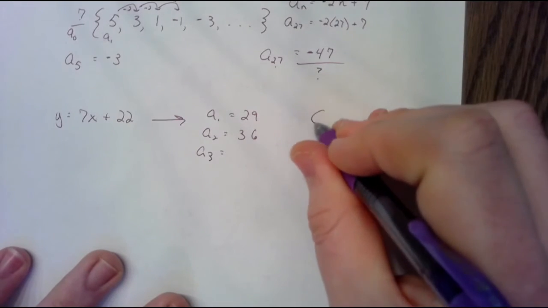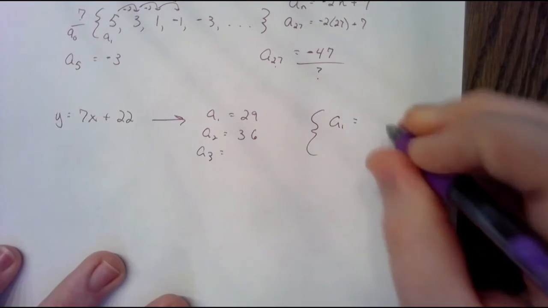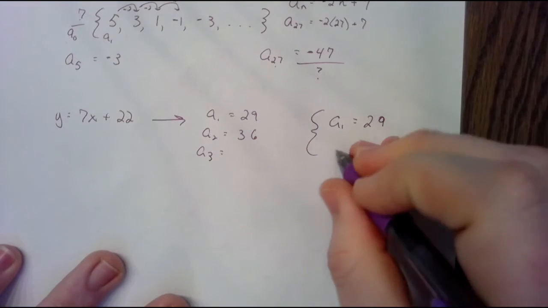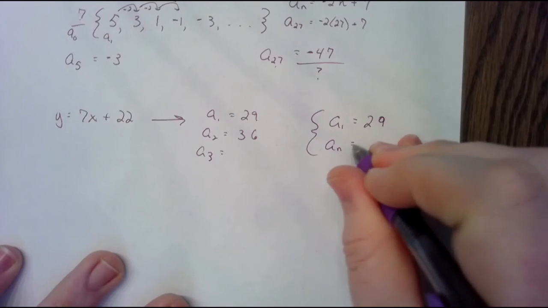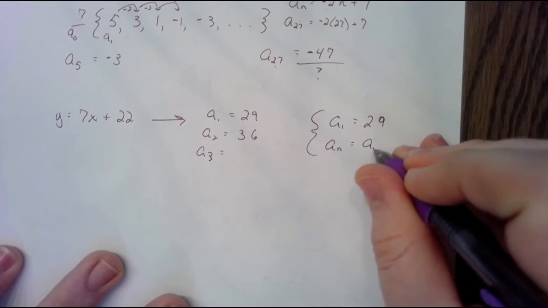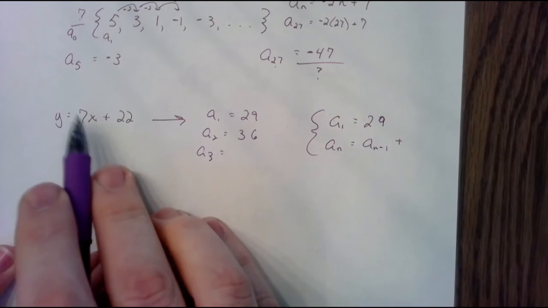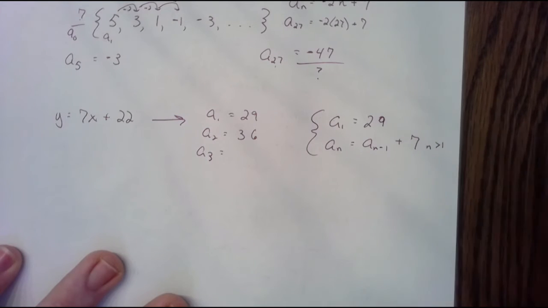And then here I know, how do I get from one term to the next term? Well, I know that A sub n will equal whatever my previous term is, A sub n minus 1, plus whatever my difference is. And I'm going up by 7 each increment. So plus 7 where n is greater than 1. Okay? So that's how I go explicit to recursive. We already saw how do I go recursive to explicit. Okay? Any questions there?